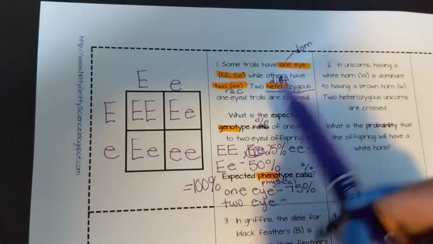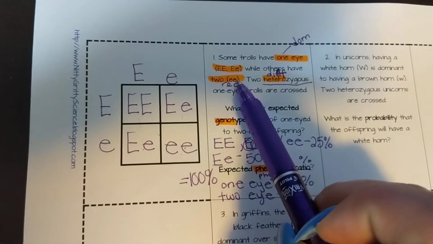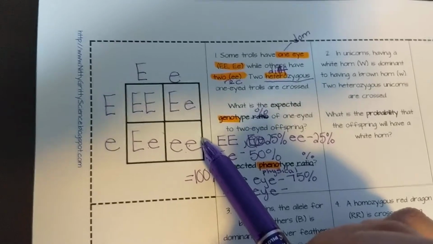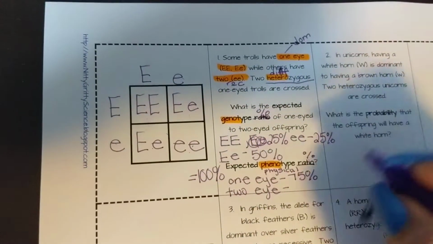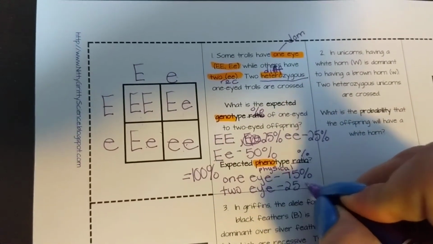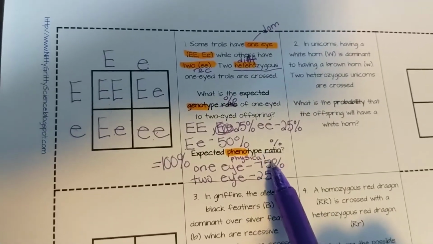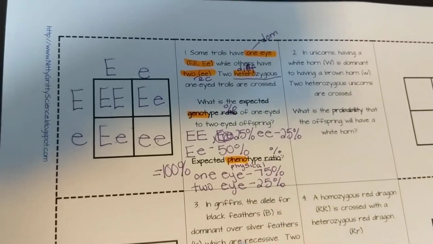All right, two eyes, going back up. In order to have two eyes, you must have both recessive traits. And going back to our Punnett square, we have one for 25%. If you look at the phenotypical ratios, 75% plus 25% equate to your 100%.